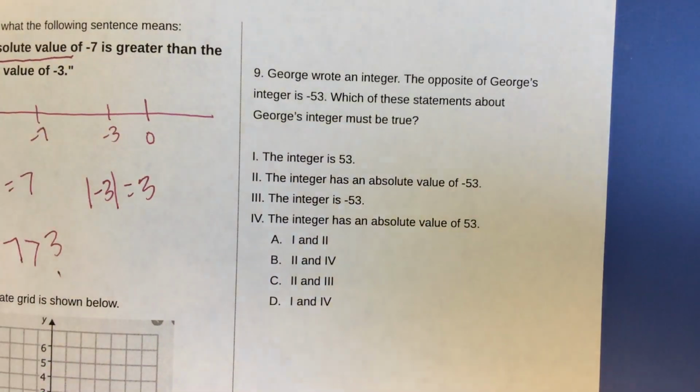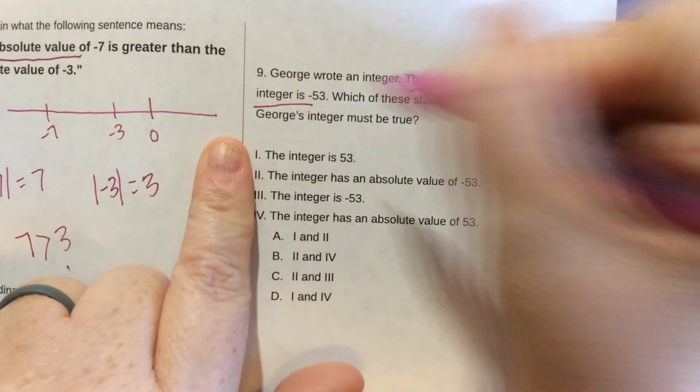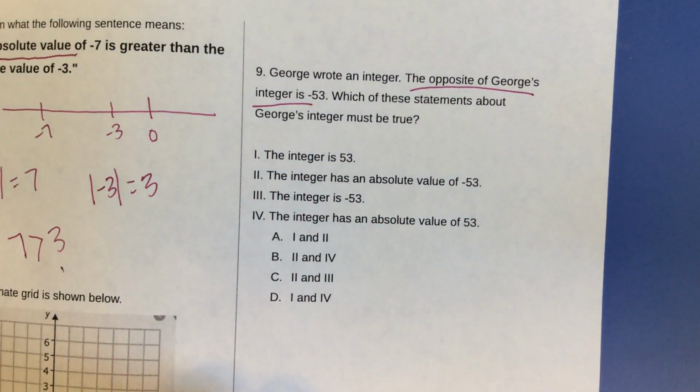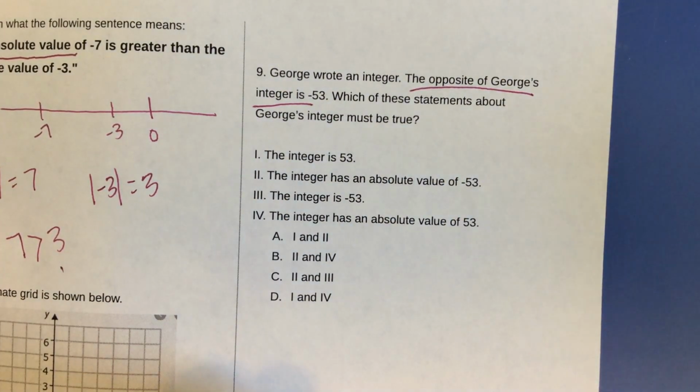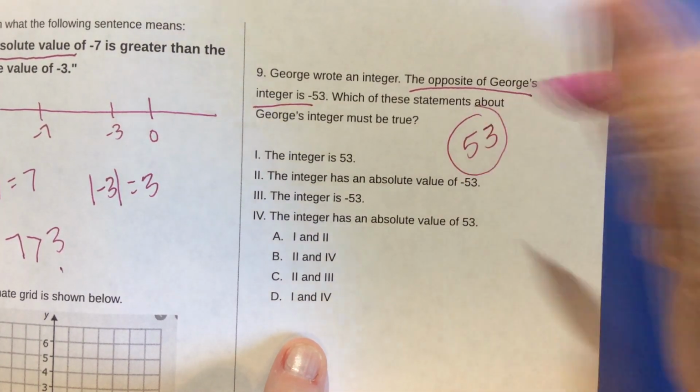Okay, last 2 questions here. George wrote an integer. Remember, we learned on Friday that could be a positive or a negative number. Okay, it's any of those numbers that we see on our number line. The opposite of his number is -53. Oh, that is a big clue. The opposite is -53. So what does that mean his number is? What is the opposite of -53? It's +53. That is your number.